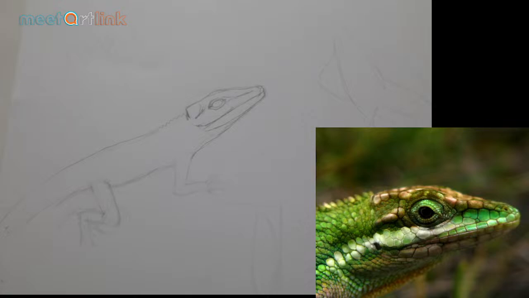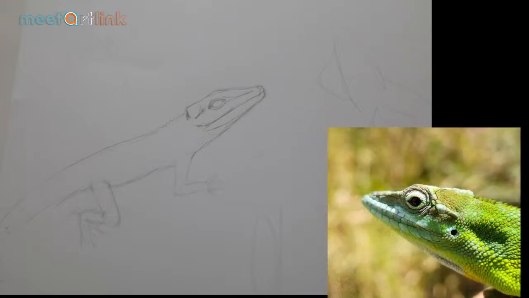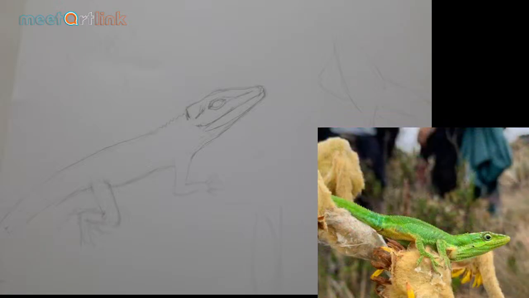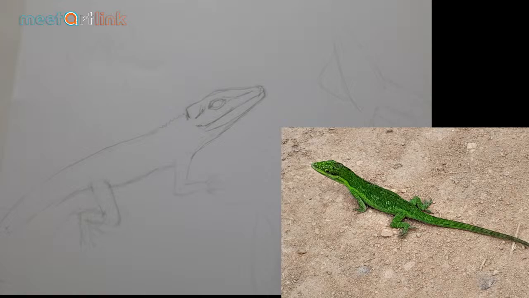Yeah, and as you can see, the reference that I'm using is still kind of different to the position that I want to convey. Like if I want to do something like this, or even something like this, then maybe I have to rethink where my eyes are.